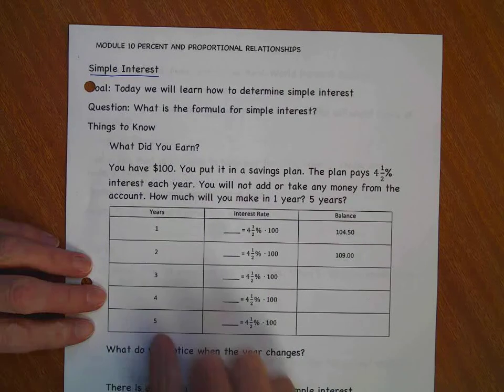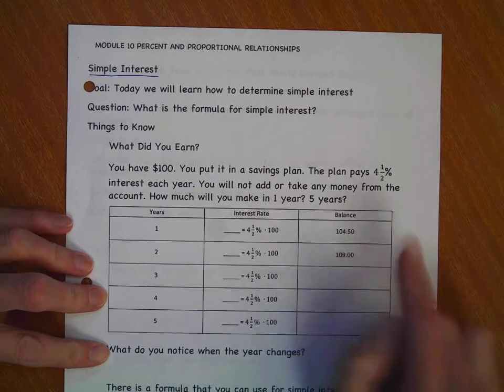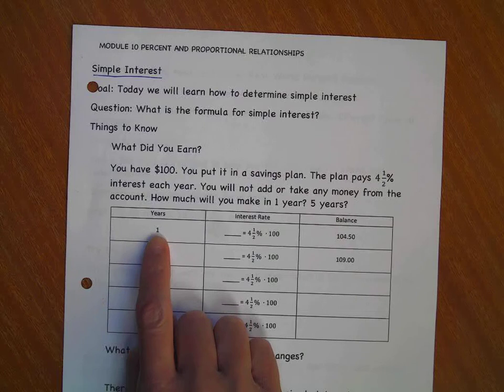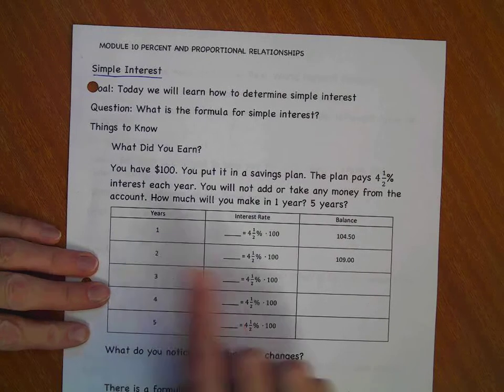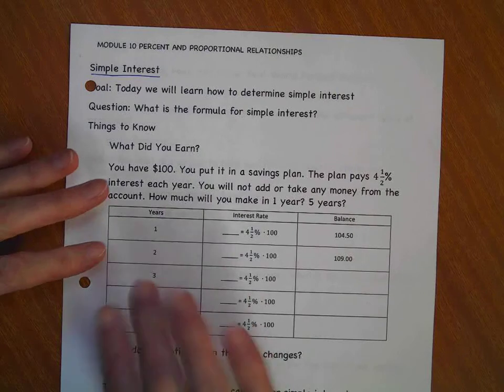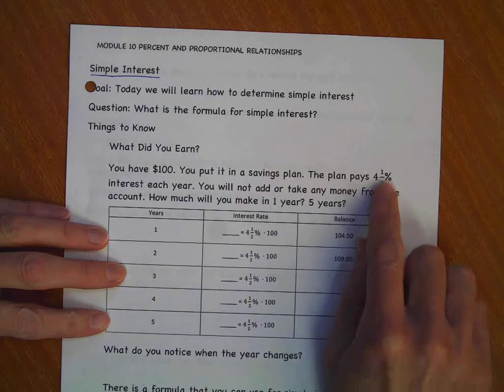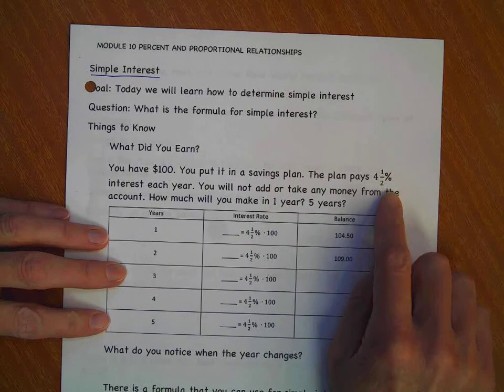All right, so we have a table that is very, very helpful. One of the columns says years, the next column says interest rate, and the last column says total balance. In year 1, that means you put in your $100 and a whole year went by. Over that whole year, you never touched it. You never put any money in. You never took any money out. But the whole time, it was earning a 4.5% interest rate.